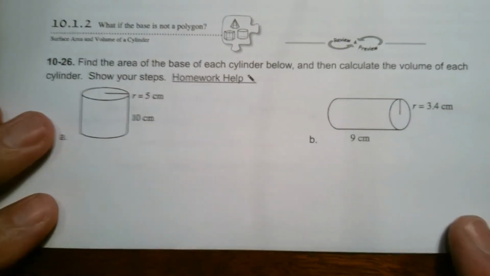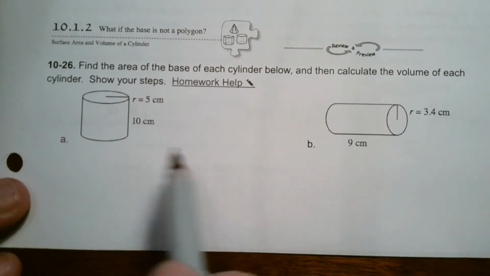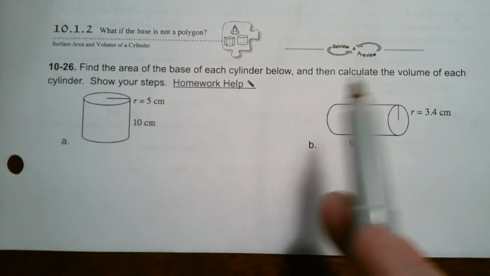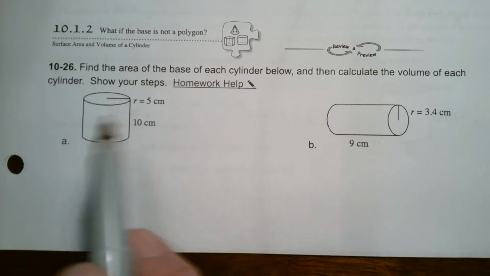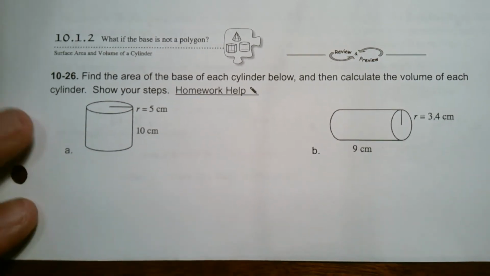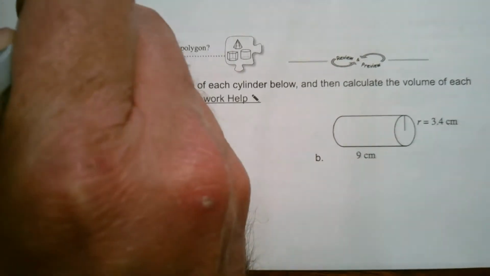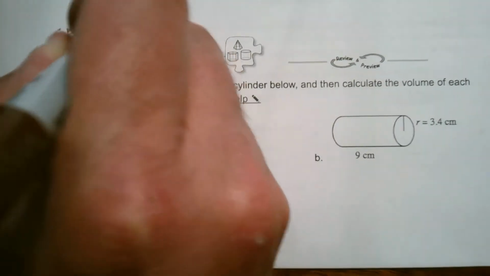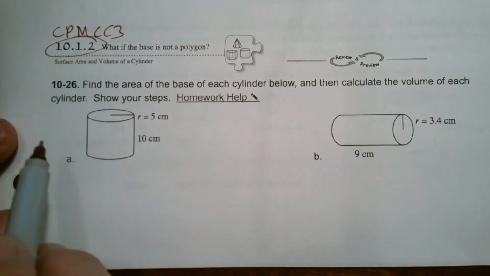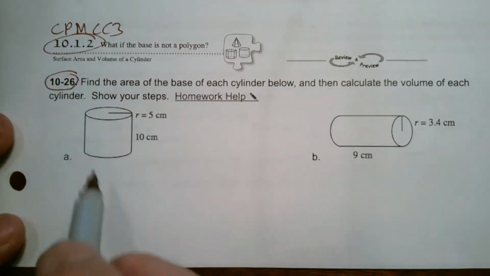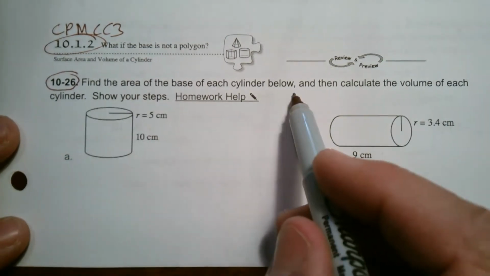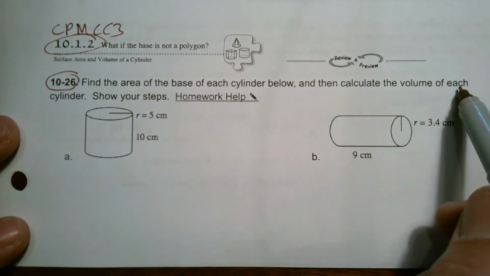We are looking at a problem that was asking us to find the base area and the volume of these cylinders. So cylinders is what we're looking at today. This is a problem that I'm taking from CPM's Course 3, section 10.1.2, and number 1026 is the example. Find the area of the base of each cylinder below, then calculate the volume of each cylinder.